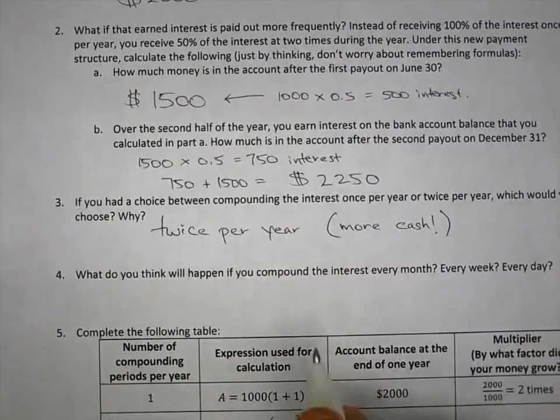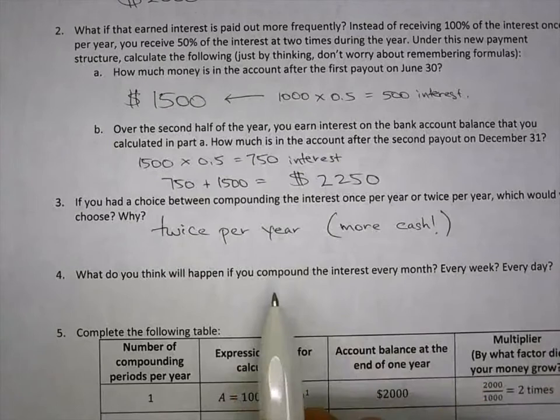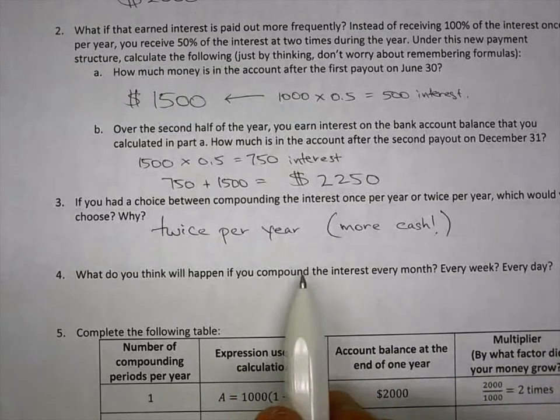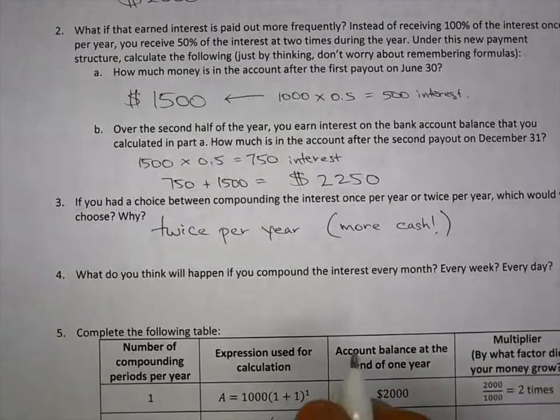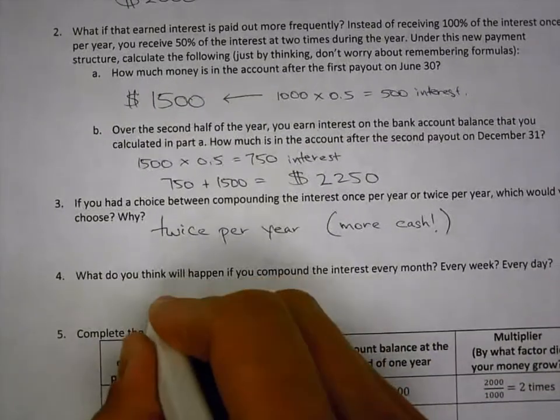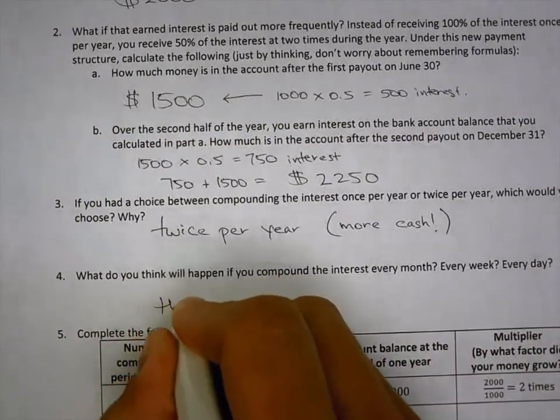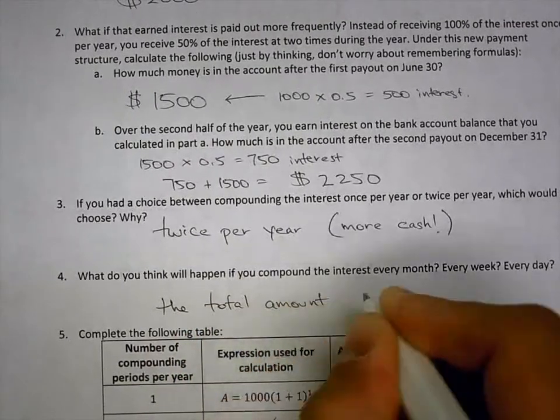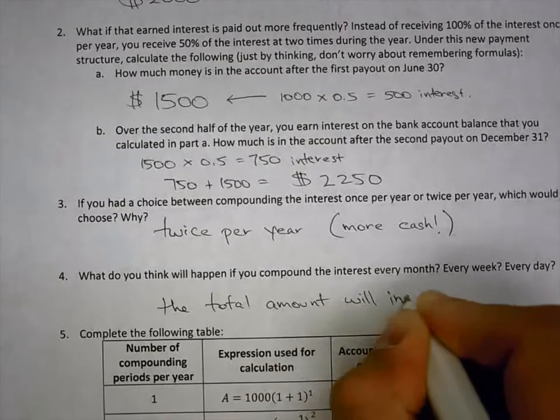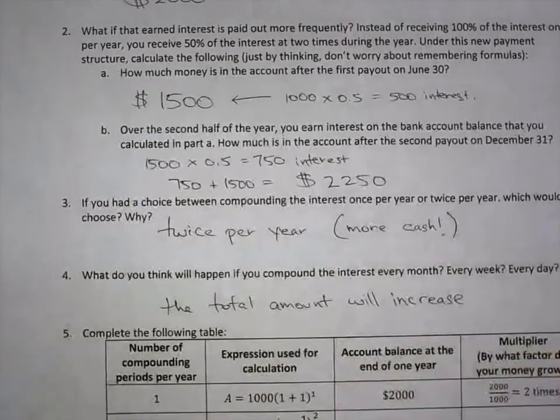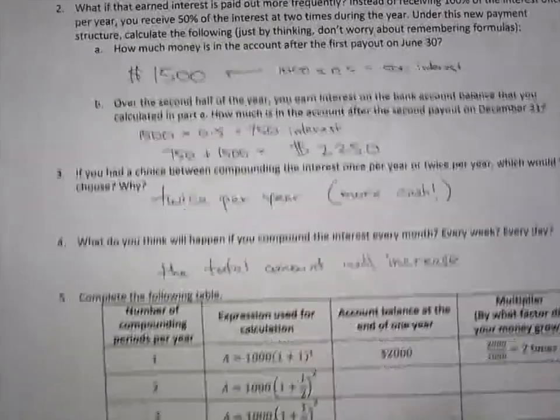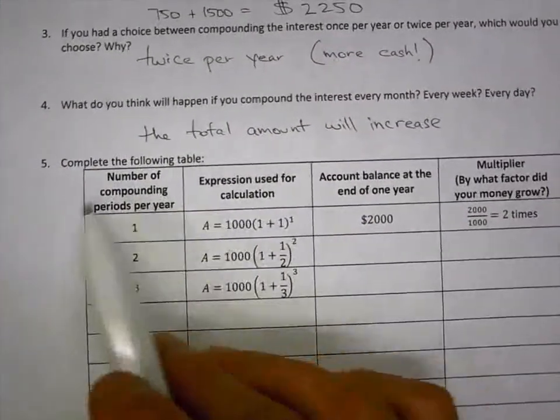What if I were to continue this trend? So instead of compounding interest twice a year, what if I did it 4 times a year, every month, every week, every day? What do you think would happen? The total amount seems to increase. This seems like a great deal. If I just collect interest more often, I'll have more and more money in my bank account. So we're going to look at this. I've started your table for you.